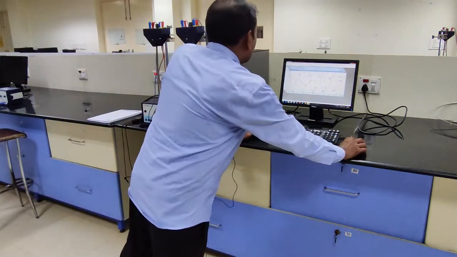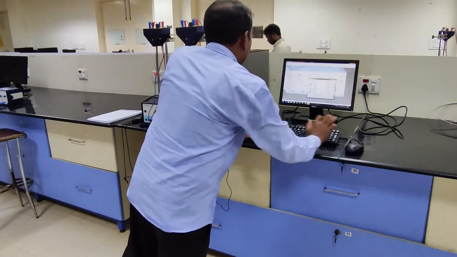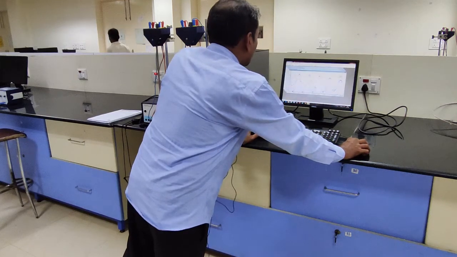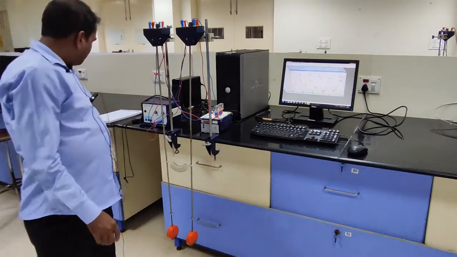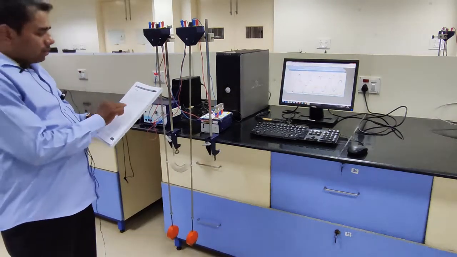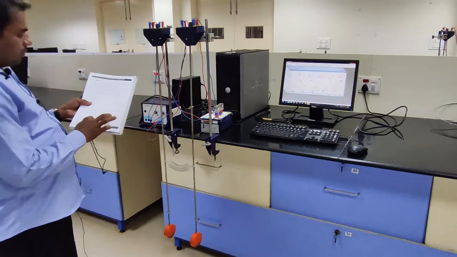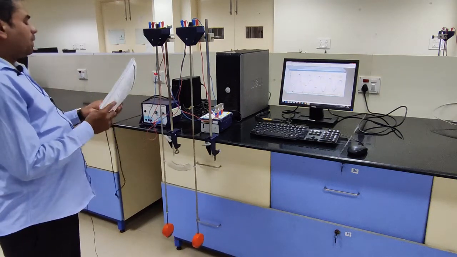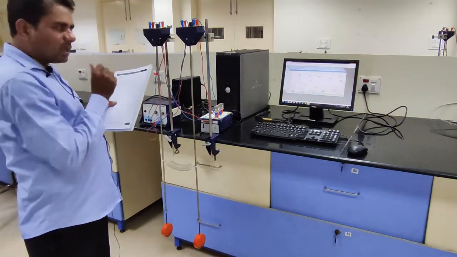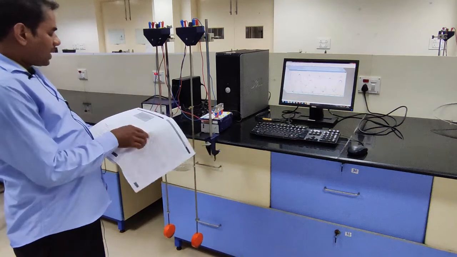After completing all these graphs, we should take the printout of the in phase, out of phase, beat and resonance graphs. Taking all the observations from the stopwatch, we should note them in the table provided in the manual. Then after taking the printout of the graphs already saved in the monitor, we go for the calculations.